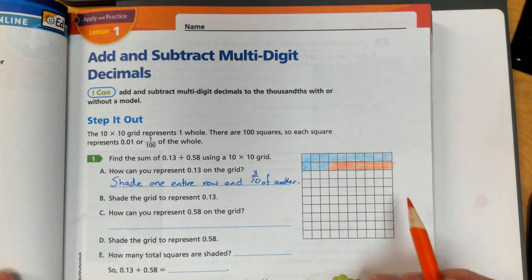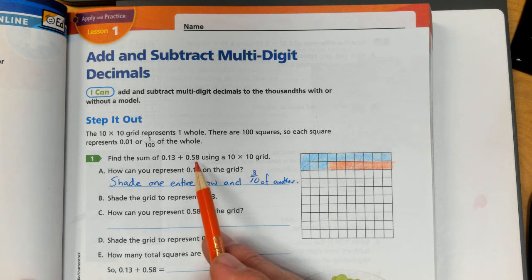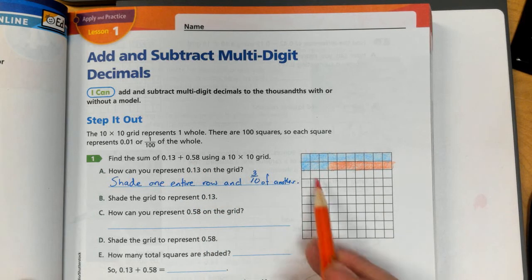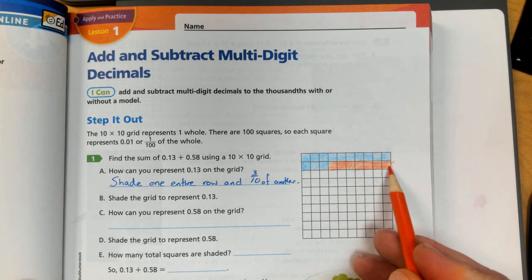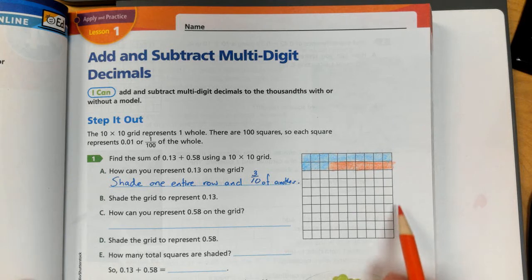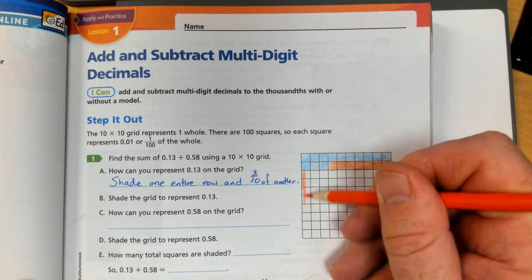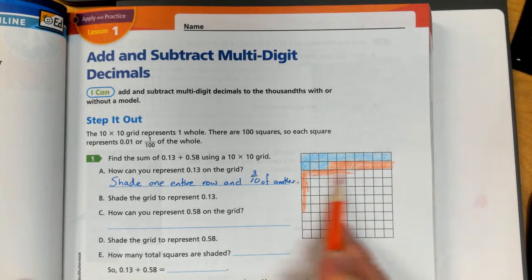I'm going to hold on to that in my head for a minute. I know now that I have, excuse me, 5/10ths more. So I'm going to shade 5/10ths more, which is going to be 5 more rows, remembering that I only shaded in 7 of the tenths here, so I'm going to need to add 1 more tenth at the end of it. So I'm going to shade down 1, 2, 3, 4, 5 rows, each square in each row.